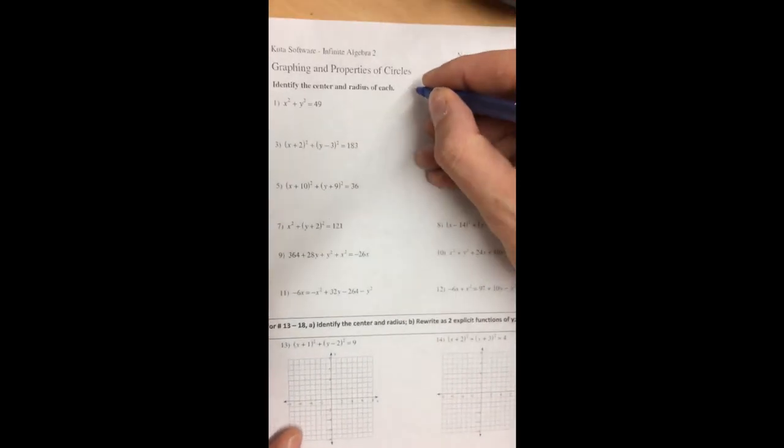All right, we're looking at circles and properties and graphing them. These are all in an implicit formula, which means that it doesn't directly say what y equals. And so we're using the implicit formula for a circle that x squared plus y squared equals r squared. And of course shifted, that is (x minus h) squared plus (y minus k) squared equals r squared.